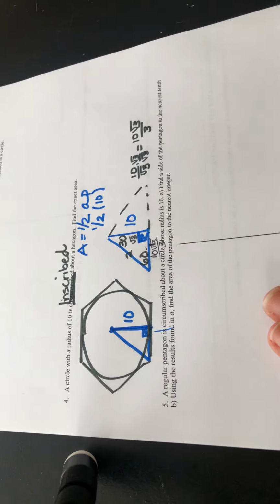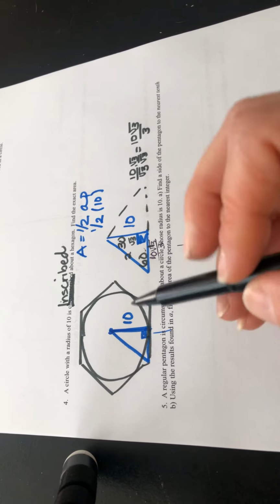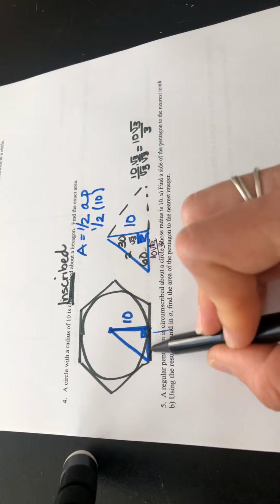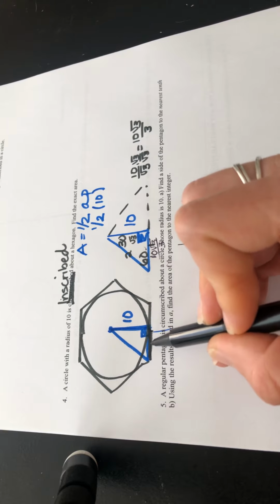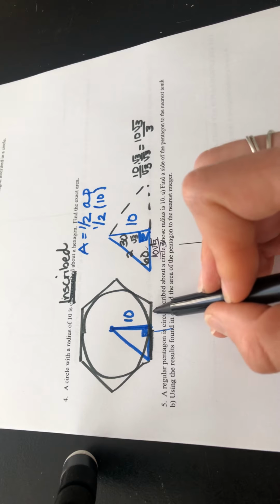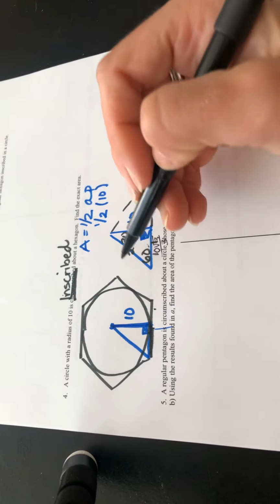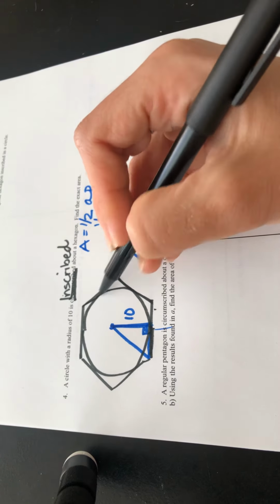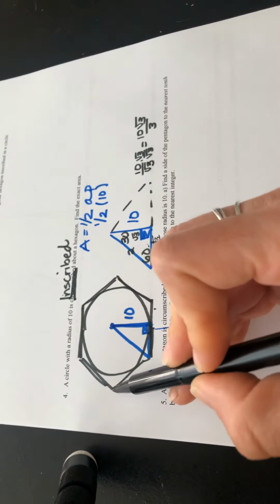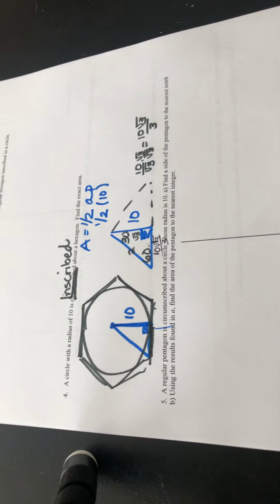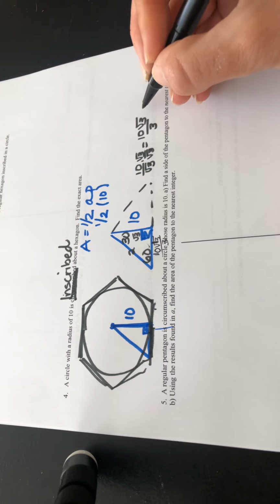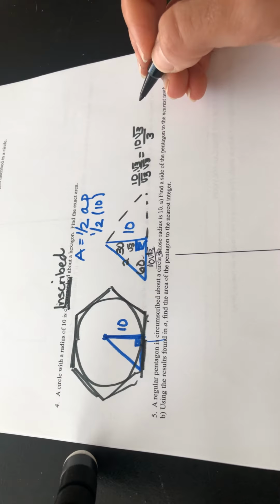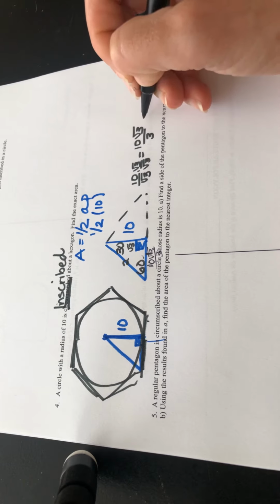I want an actual side, or here's another thought. If this is 10 rad 3 over 3, we want to multiply it by 2. And then you want to multiply it by 1, 2, 3, 4, 5, 6 to find your actual perimeter. So you can say you want to multiply it by 2, then times it by 6, or in reality you could say 12.